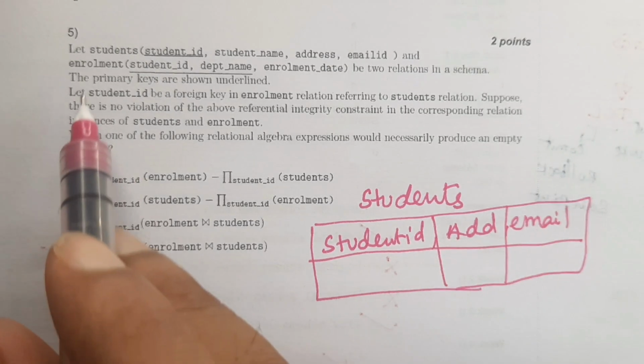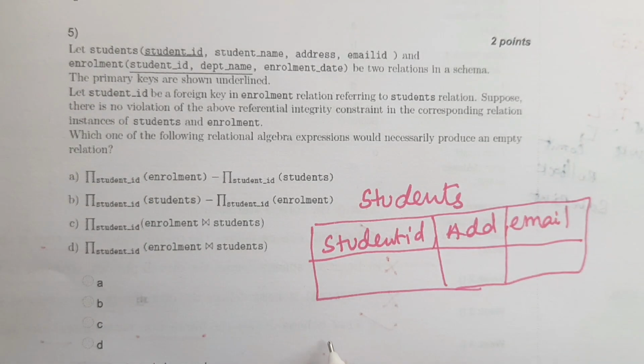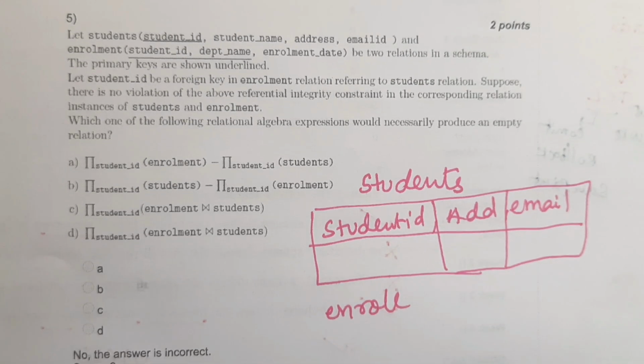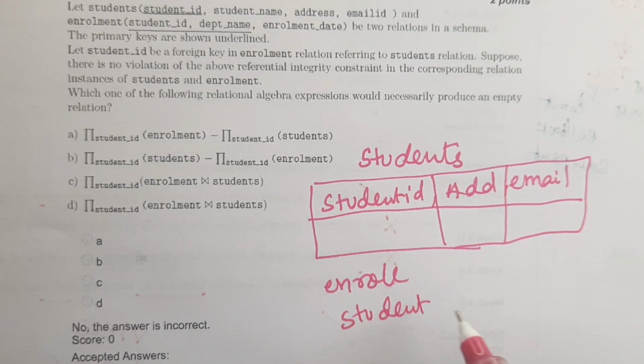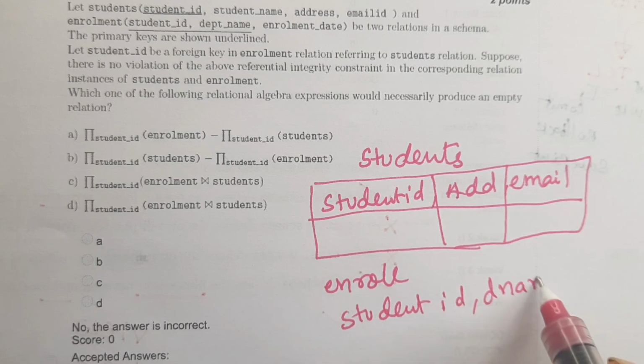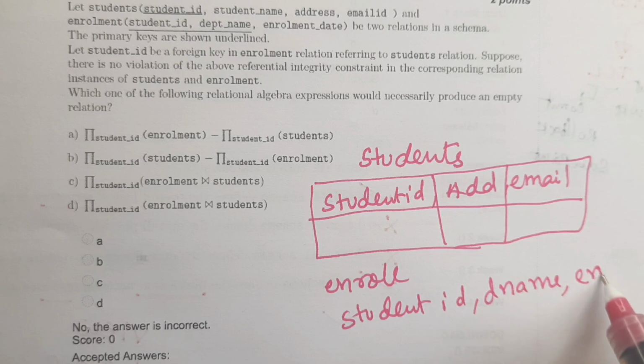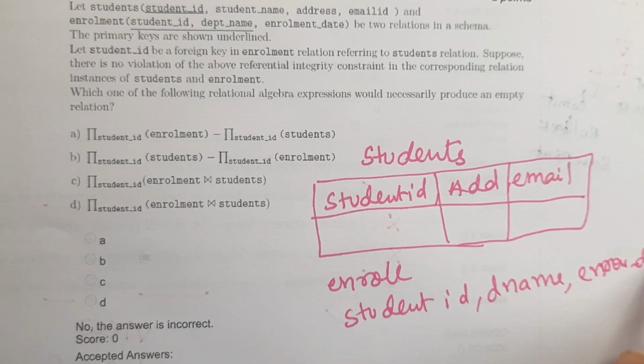Second relation, what we have? Enrollment. So in the enrollment, we are going to have the table. In this, we are going to have again student ID, department name, enroll date.